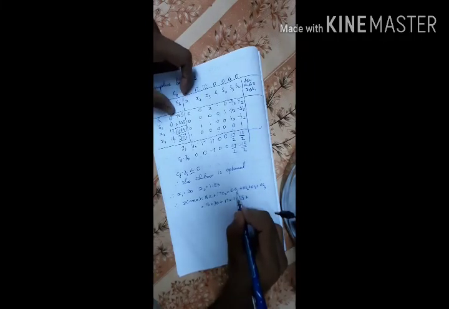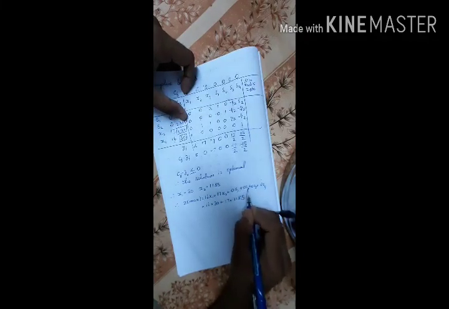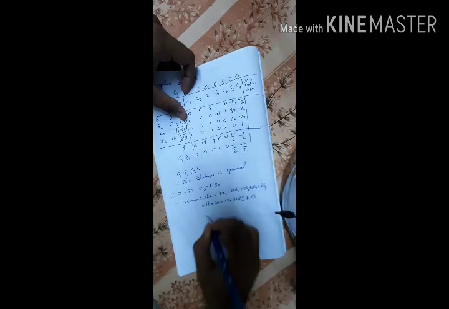The value of S1 here is 785, but 0 into 785 is 0. The value of S2 is 2355, but 0 into 2355 will be 0. The S3 equals 0 and S4 equals 0, so the value becomes 0. So this value in total becomes 0.